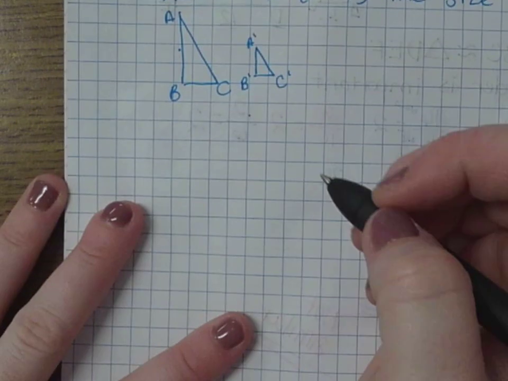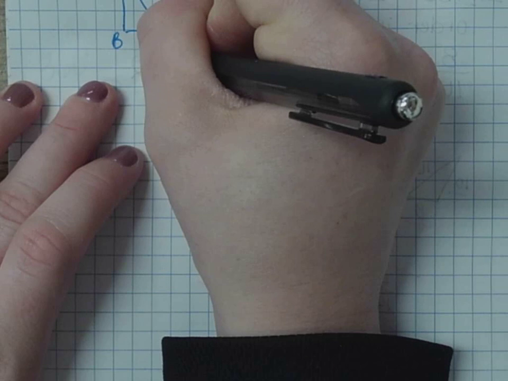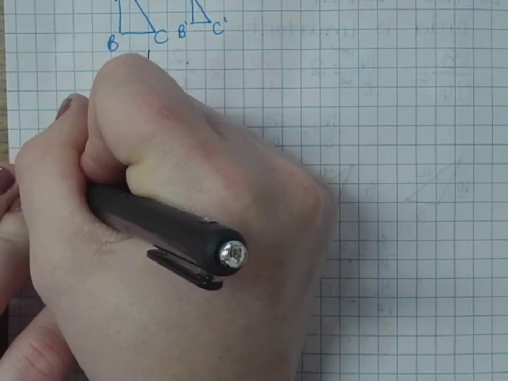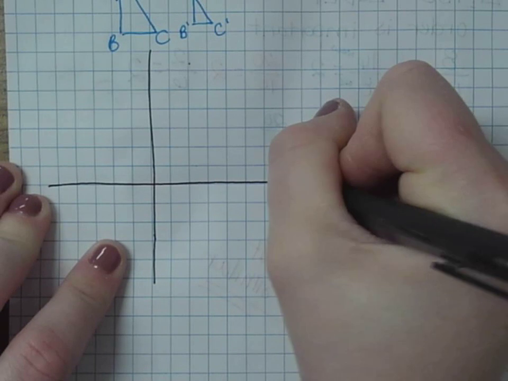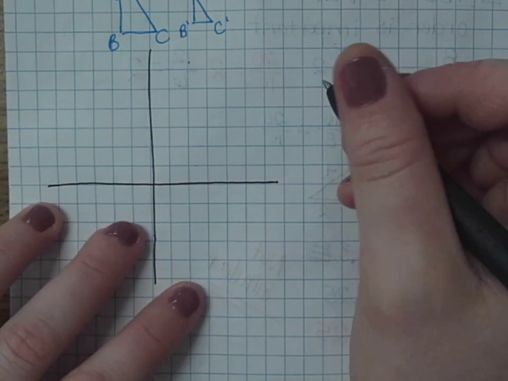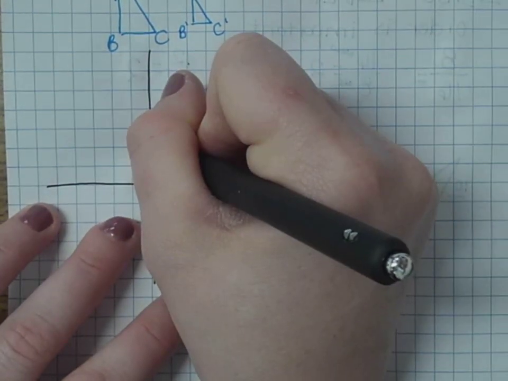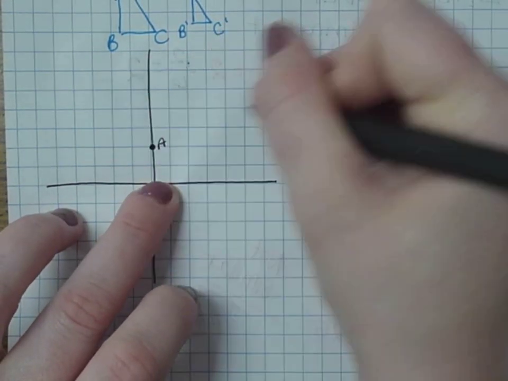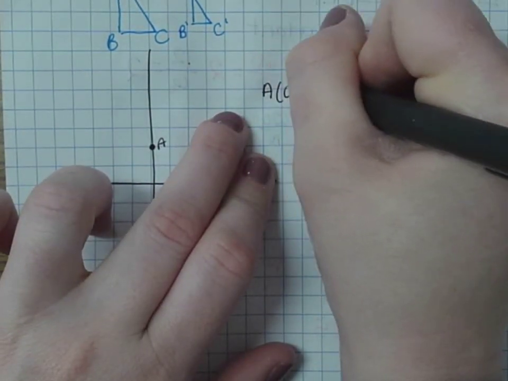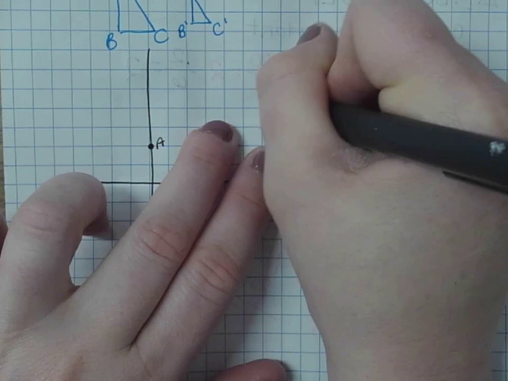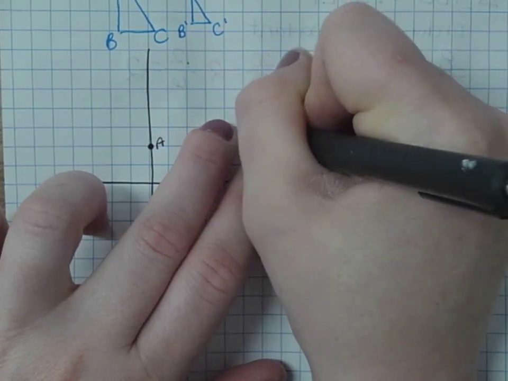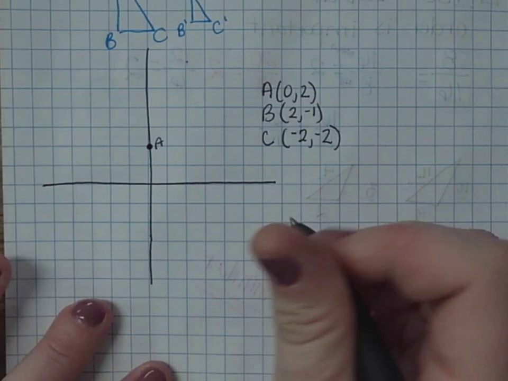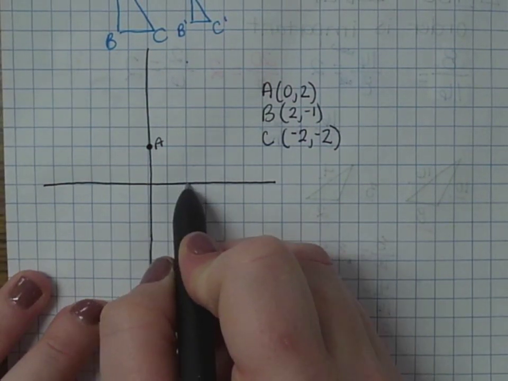Okay, and the same thing goes for coordinates. So if I had a triangle at, this is going to be point A, so A is going to be at 0, 2, B is going to be at 2, -1, C is going to be at -2, -2.